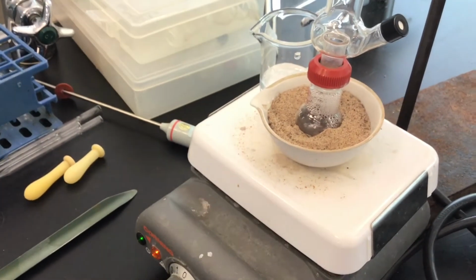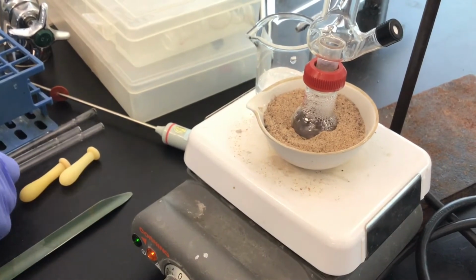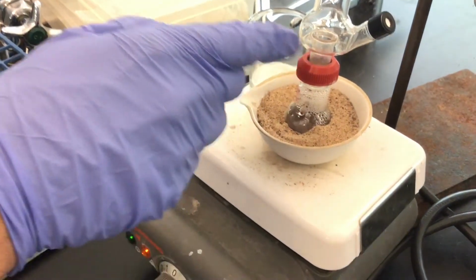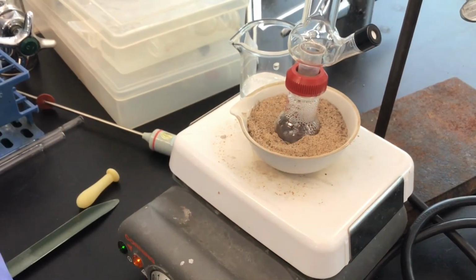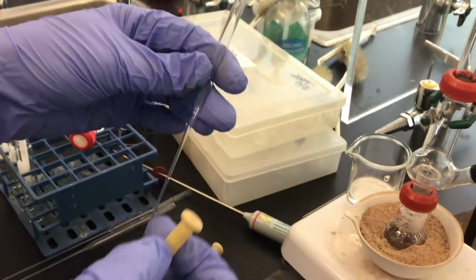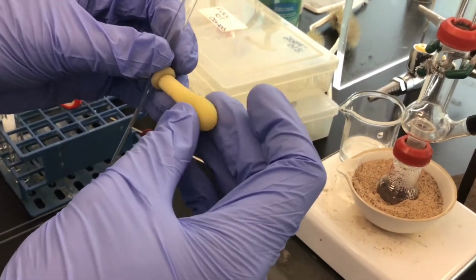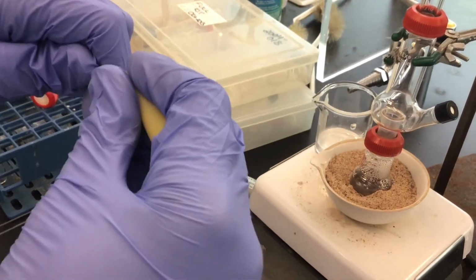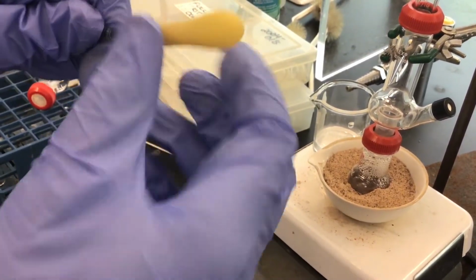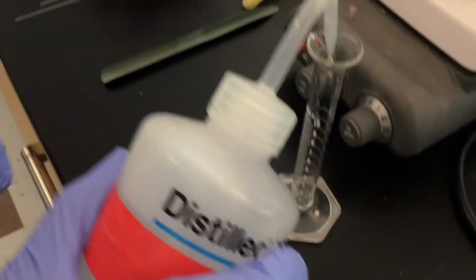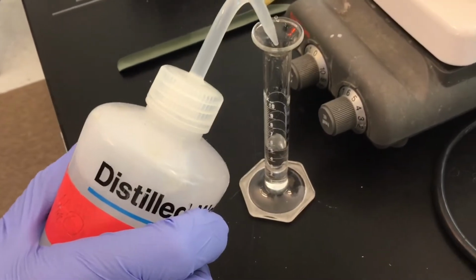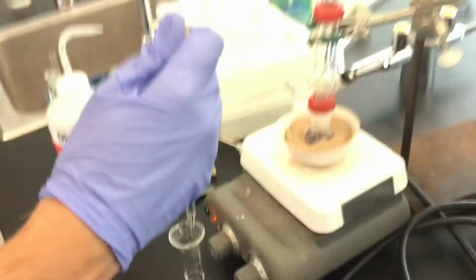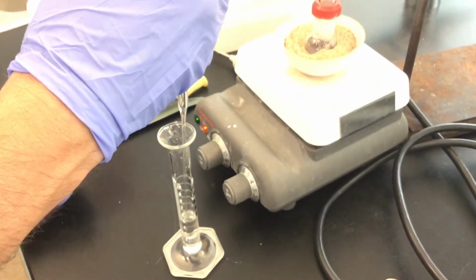So we're going to wait for that, and then we'll come back and demonstrate how we're going to collect the distillate. But what we're going to use is this 9-inch Pasteur pipette and the rubber Pasteur pipette bulb. So they connect like this. You've got to make sure you've got a nice seal, and otherwise you won't be able to draw up liquid. So for example, now if I were to put 6 milliliters of water in there, you can see that I can nicely draw up some of the liquid, right?